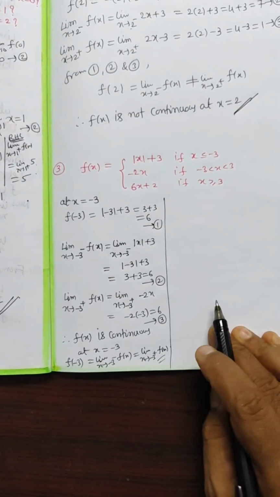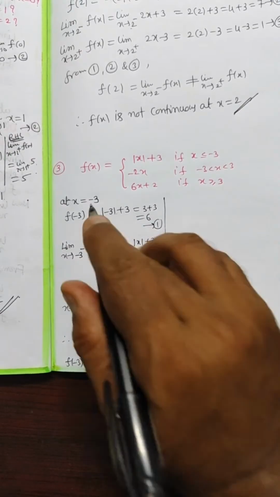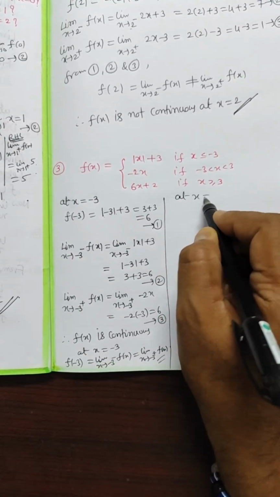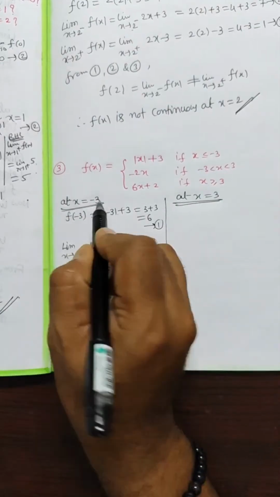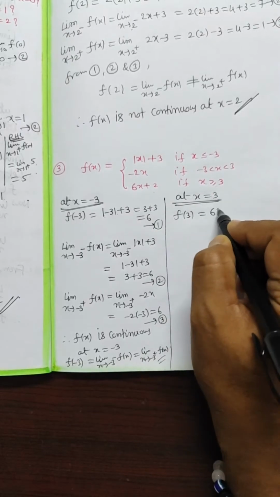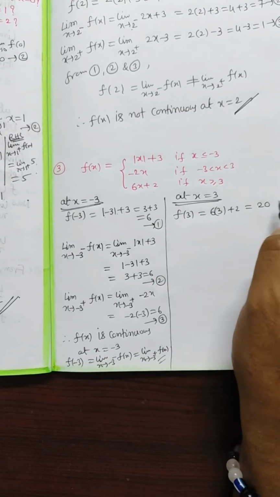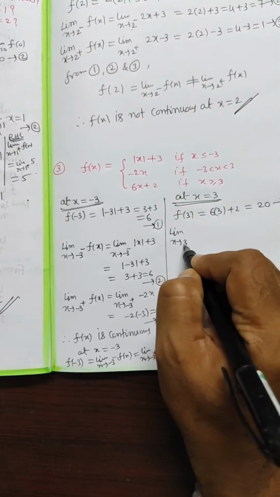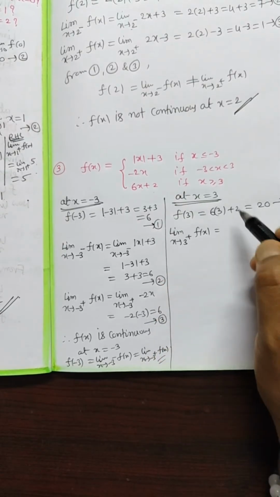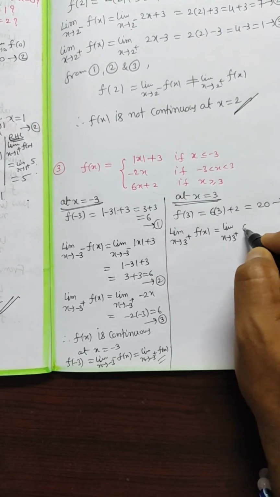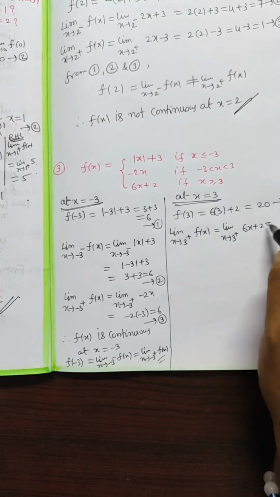Now come to the same question, but we are checking the continuity at x is equal to plus 3. At x is equal to 3, we are checking that. So f of 3: x is greater than or equal to 3 means this function you have to consider. 6 into 3 plus 2, 18 plus 2 is 20, equation number 1. Next, limit as x tends to 3 plus of f of x, x is greater than 3. This function you have to consider: limit as x tends to 3 plus of 6x plus 2. Substitute x is equal to 3, 18 plus 2, 20.